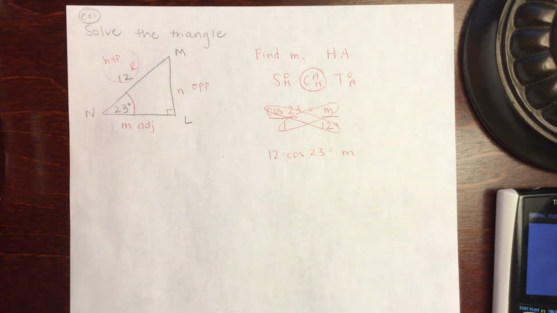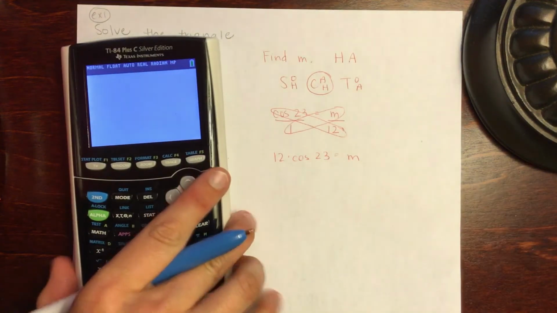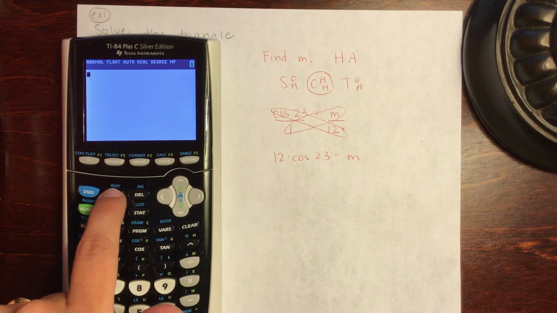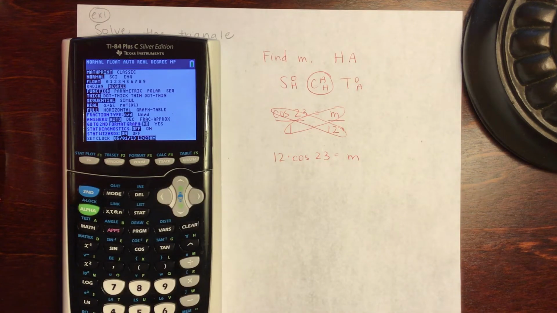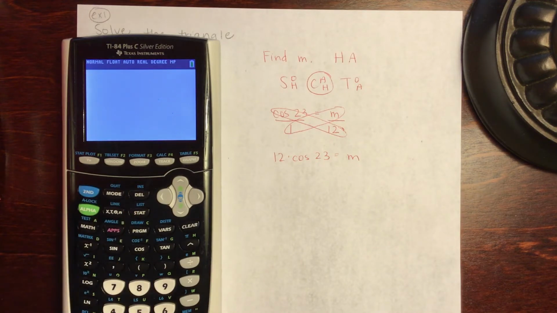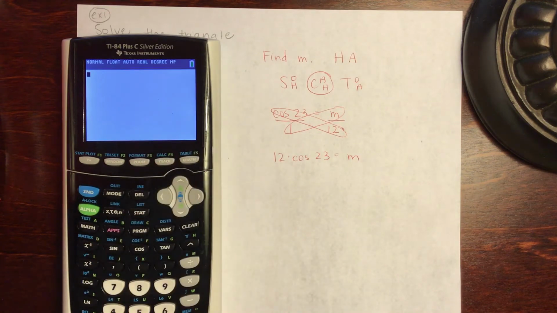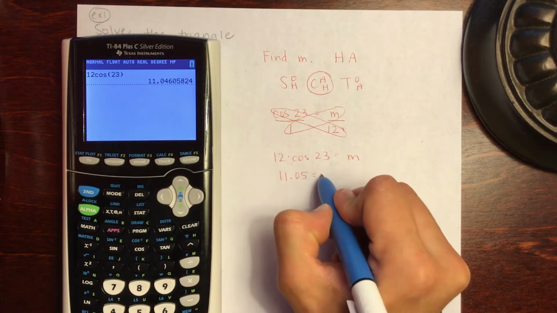Now notice everything on the left-hand side is all just calculator buttons. So use your calculator. You need to make sure you are in degree mode. I am not. So in this calculator, the mode button is right beside the blue second. You'll scroll down, make sure degrees is highlighted, and hit enter. Then second mode gets you back to your main screen. And you'll notice up at the top it says degrees. Now I can type that in exactly as you see, 12 times cosine of 23, and that tells me my m value is 11.05.